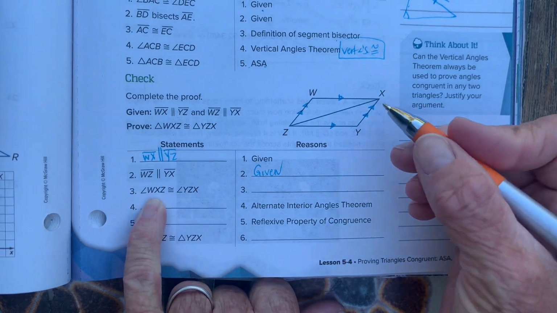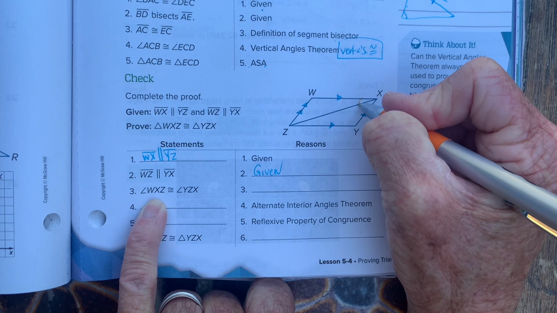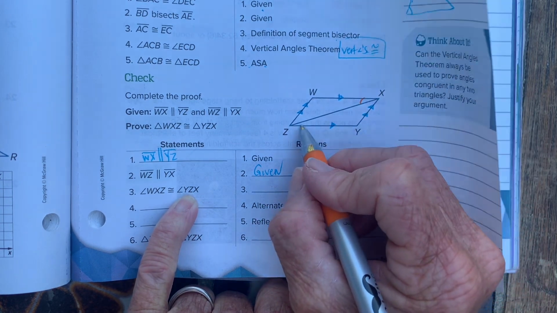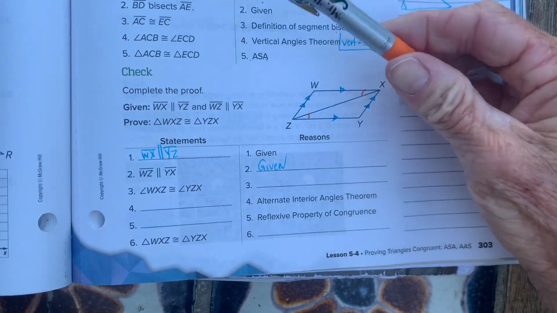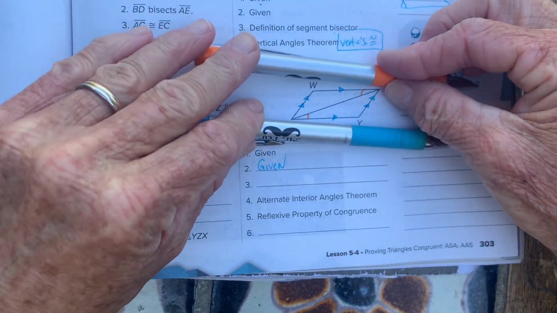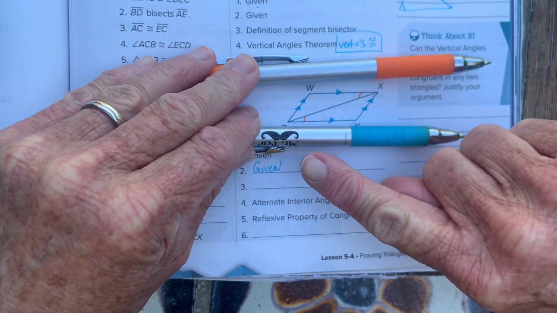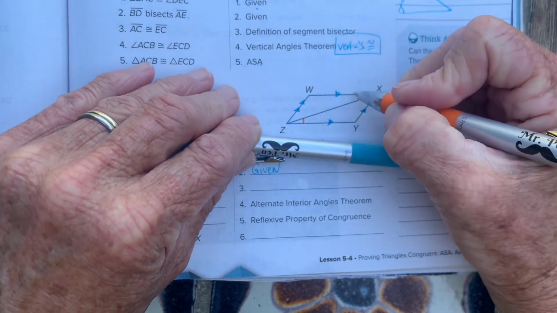All right, now be careful because we're going to have vertices, letters all over the place, but this is really important. They tell us that angle WXZ, which is this one, is congruent to YZX. And the reason I know that is because those angles are in between the top and bottom of this parallelogram on opposite sides of the transversal.